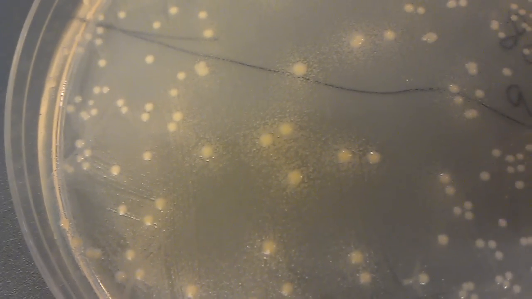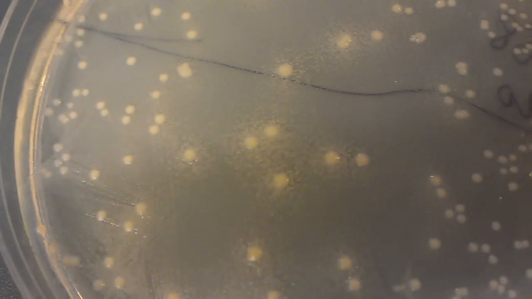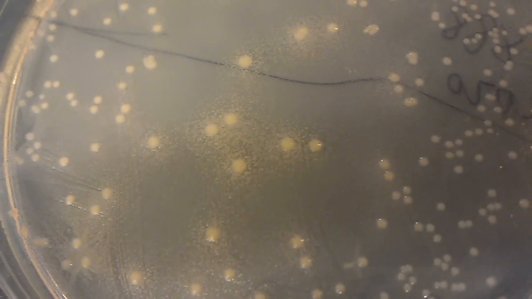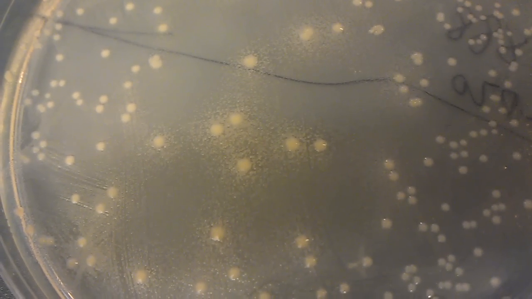So don't pick satellite colonies if you can help it. Part of the reason for getting these satellite colonies is because your ampicillin concentration has gone downhill. So ampicillin is both heat sensitive and light sensitive. So if you're pouring your own plates, you need to make sure that your LB is very, very cool before you're pouring it.